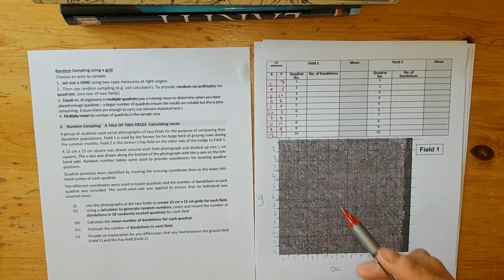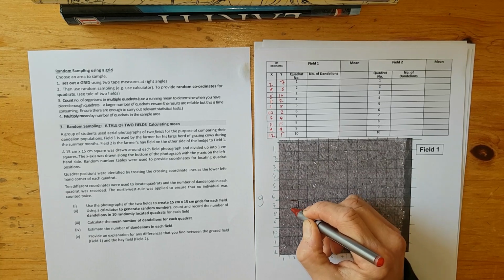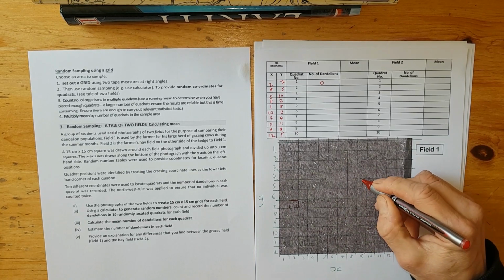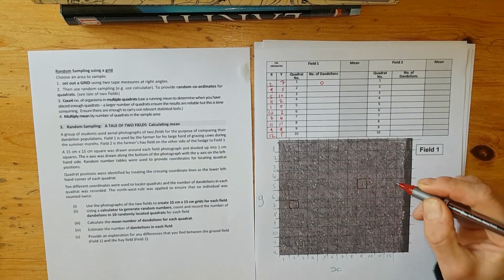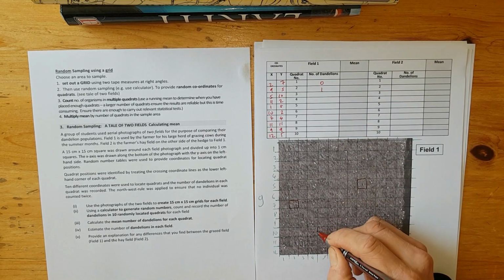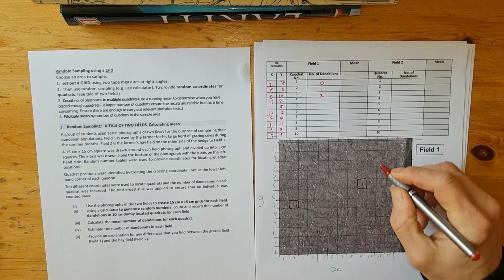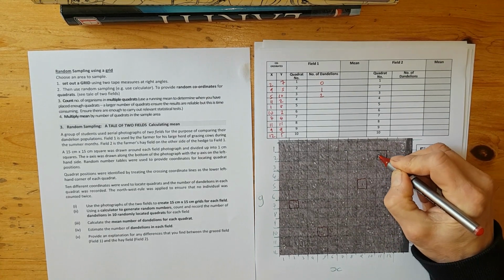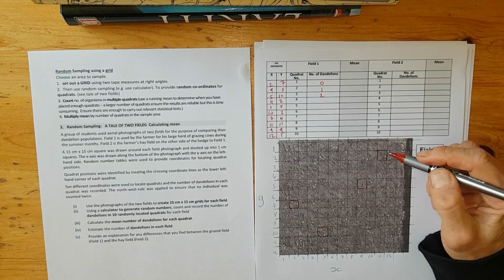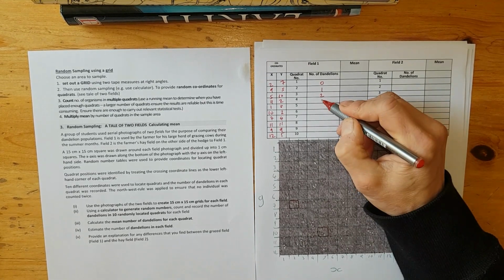So quadrat number 1, 2 and 7. So this is my quadrat, and there appears to be no dandelions there. 9 and 5, 1. 5 and 10, 2. 11 and 2. We need some sort of rule as well for if dandelions are touching the line, then usually we count the top and the left and don't count the bottom and the right, so I'm not going to count that one.